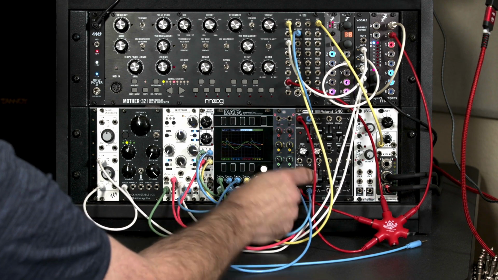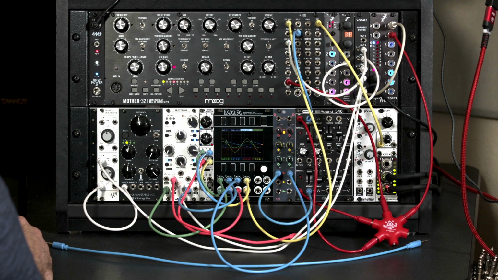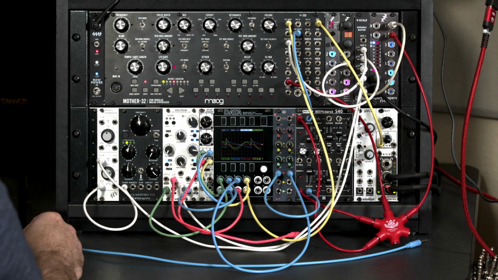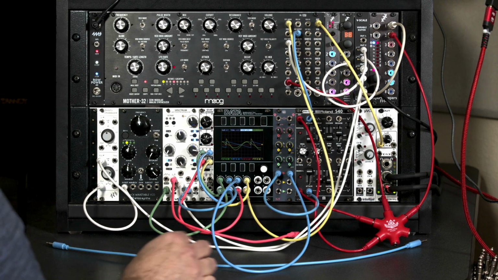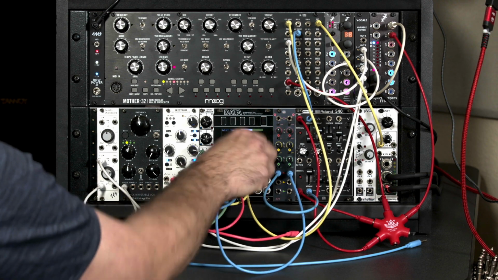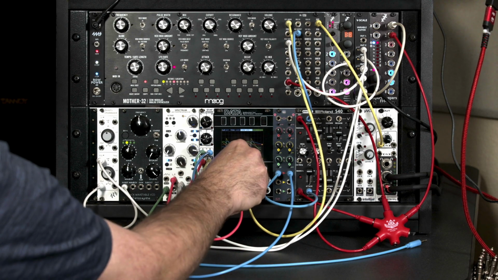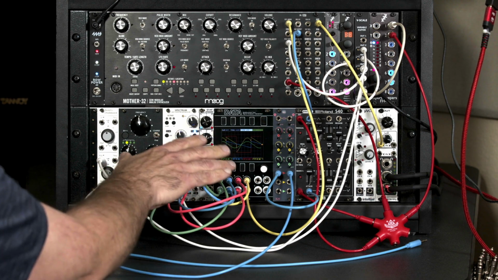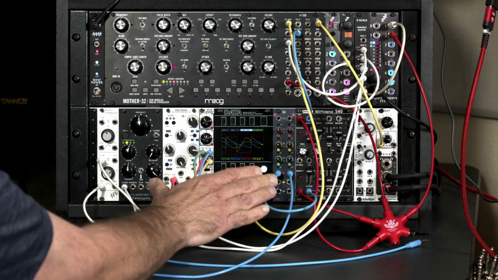Or slow attack, slow decay. So that's the most basic way of splicing together multiple waveforms. And there's a few oscillators that do this basic trick.